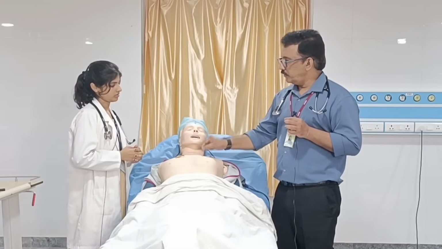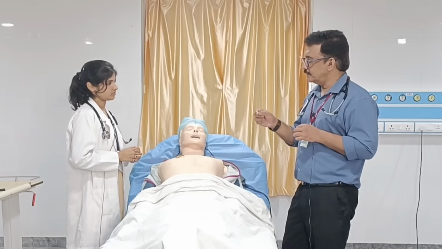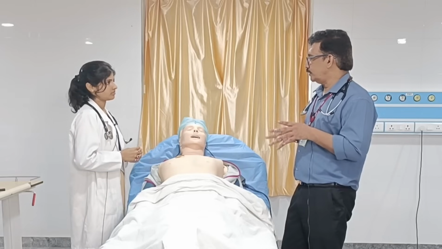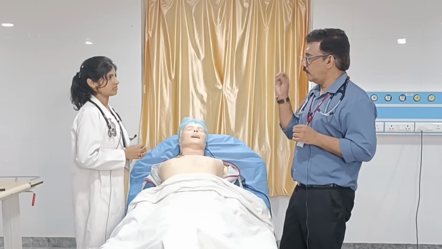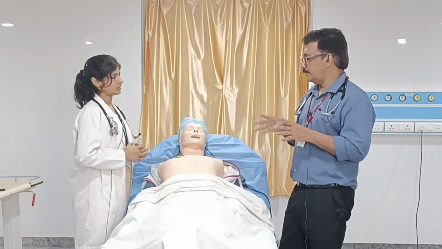Which condition produces loud P2? Pulmonary hypertension. Which condition produces loud A2? Systemic hypertension. So these are the two things an MBBS student should know. Pulmonary hypertension produces loud P2. Loud A2 is produced by systemic hypertension.